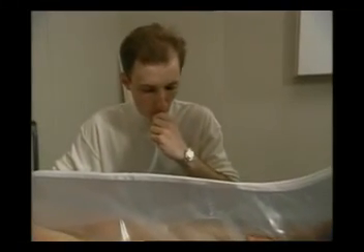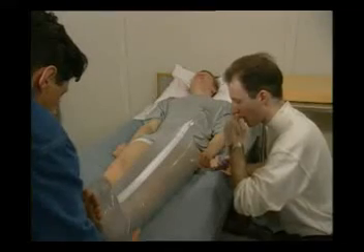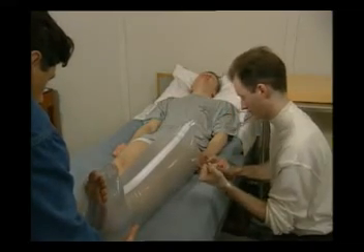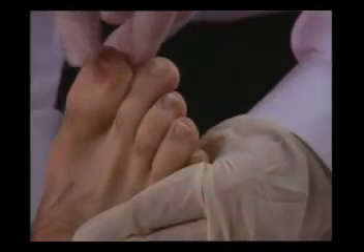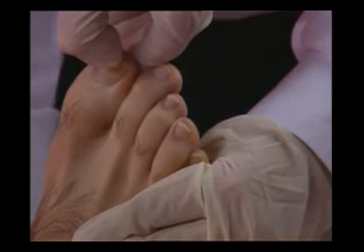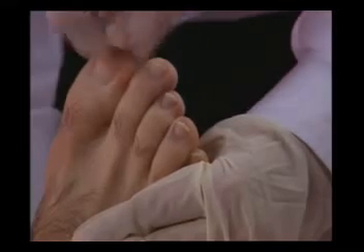You will also need to check the circulation and colour every 10 minutes. Press the patient's toe for 5 seconds, and after releasing, the colour should return in 2 seconds if normal. Also, test the patient's response to stimulus.